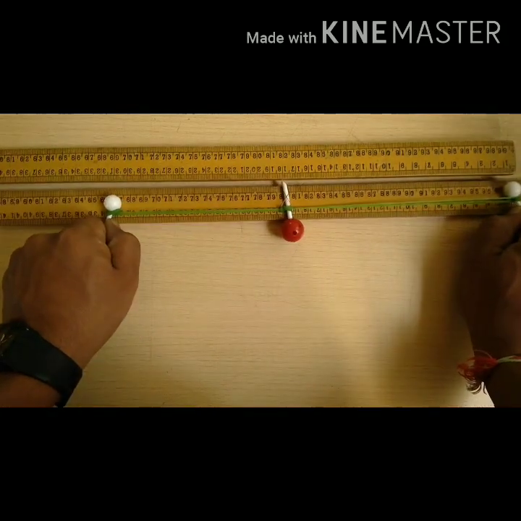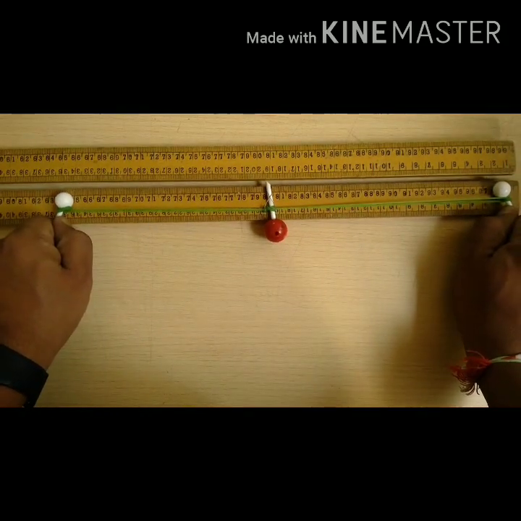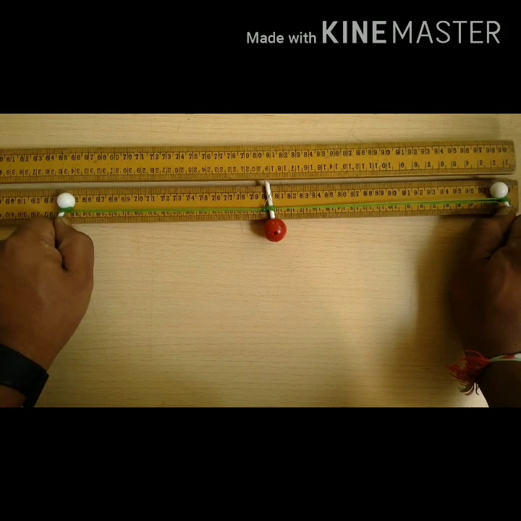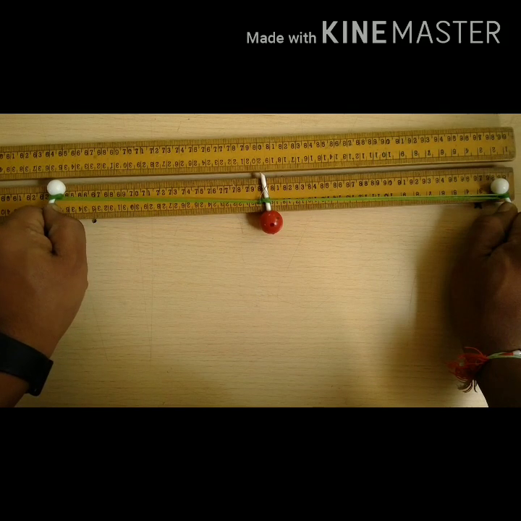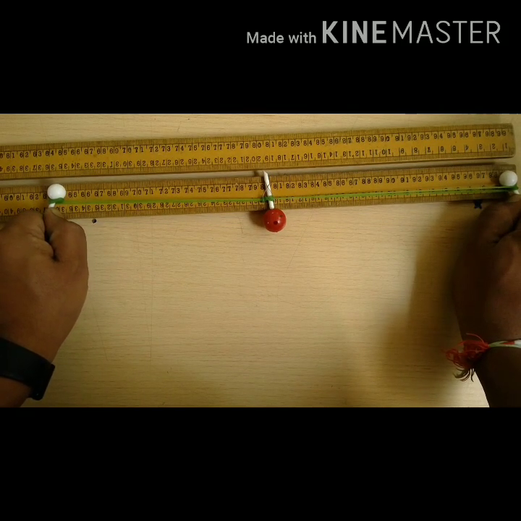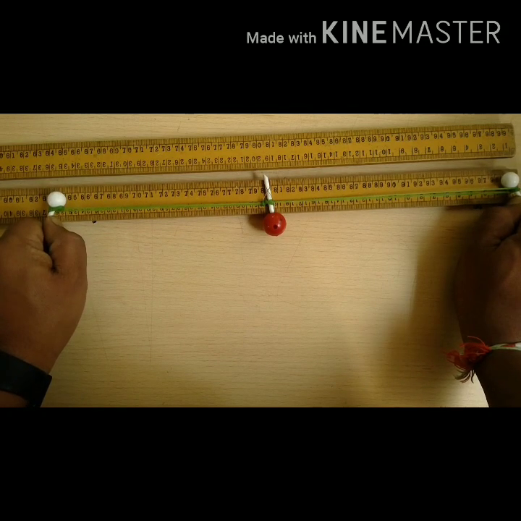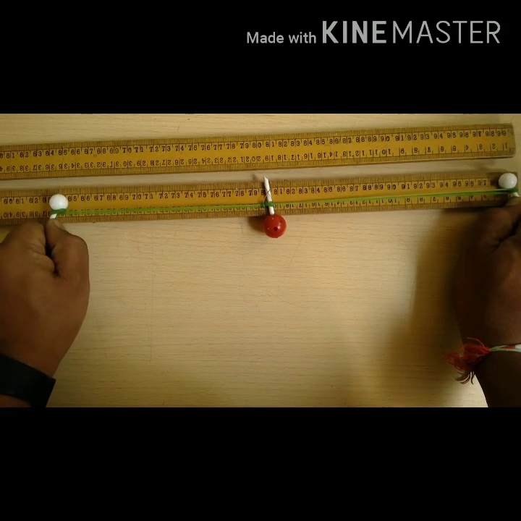These are the positions of the objects in both the laboratory frame as well as the center of mass frame. In the laboratory frame of reference, the positions are at 1 centimeter and about 35 centimeters. In the center of mass frame of reference, they are 36 and 34.